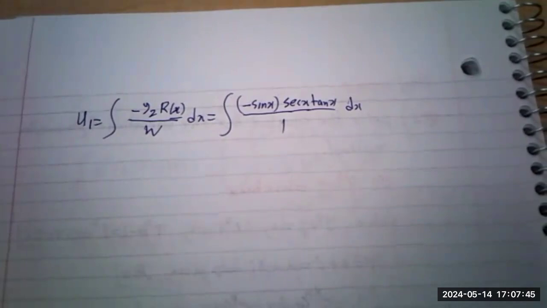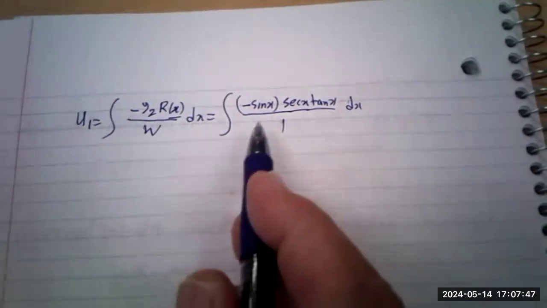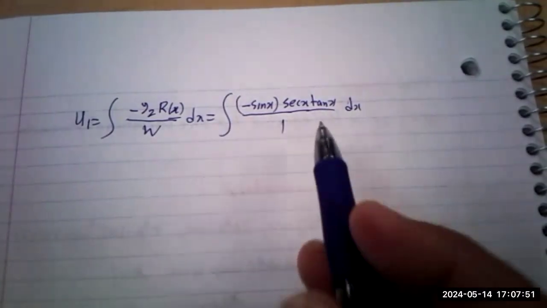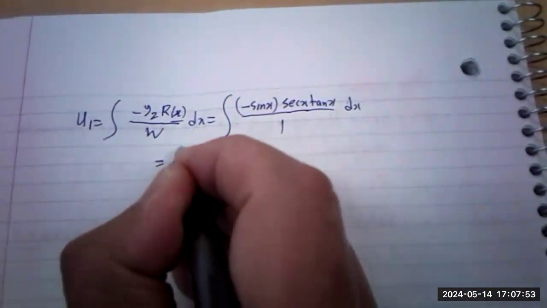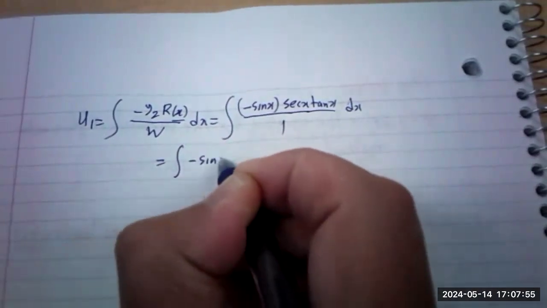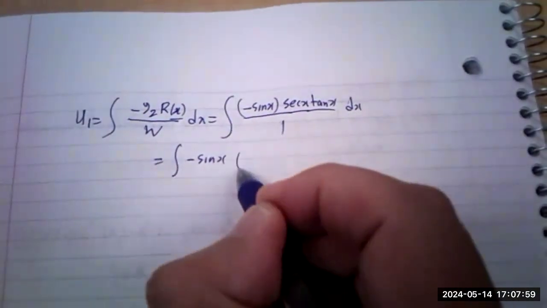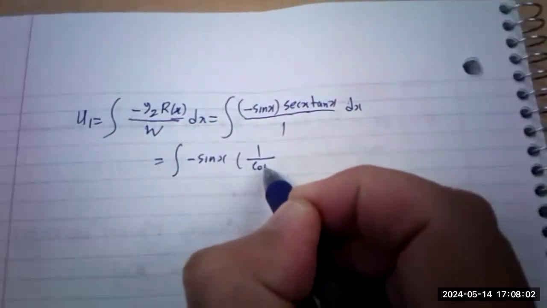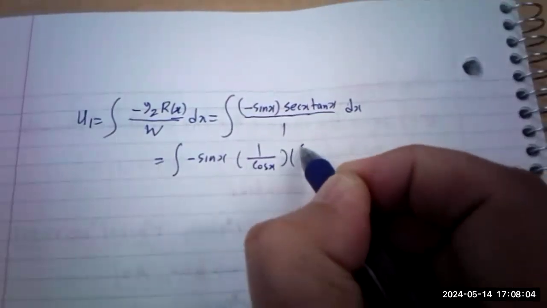We are going to simplify it to be able to do it. This is going to be equal to negative sine x. Secant is going to be 1 over cosine, and this is tangent, sine over cosine.